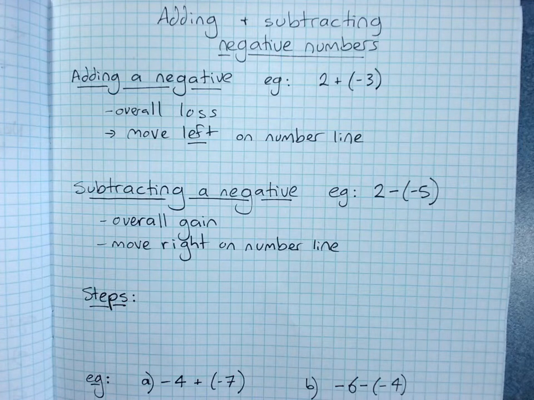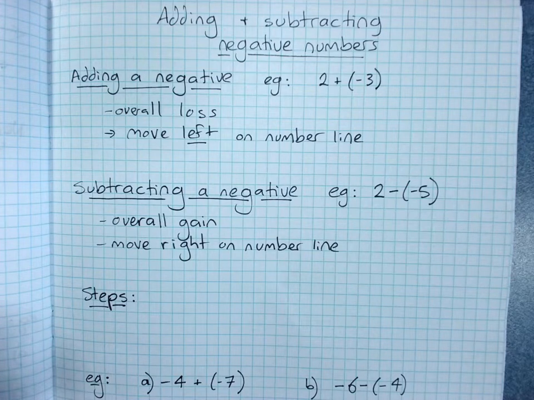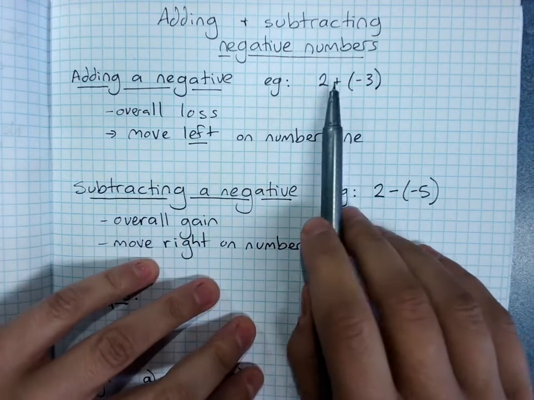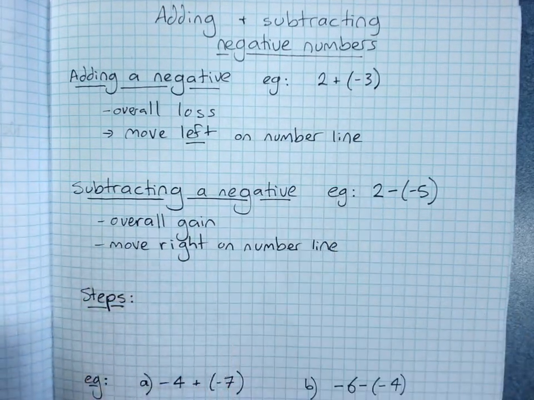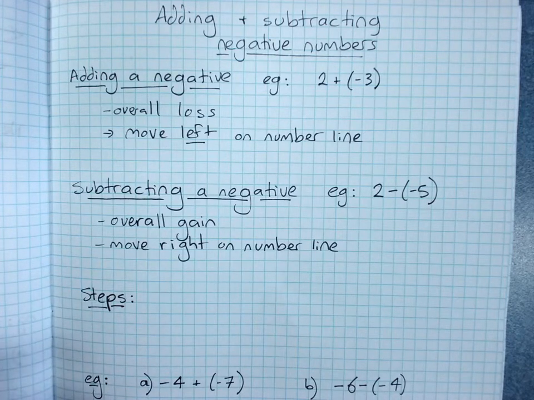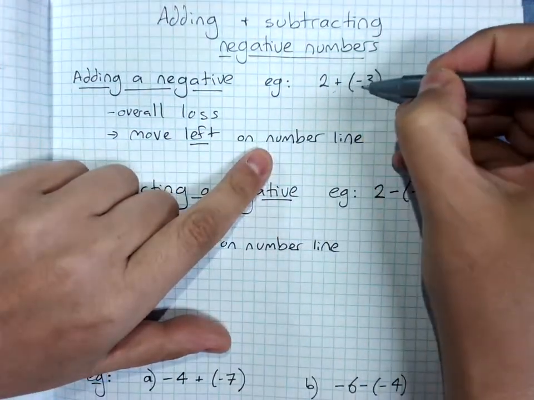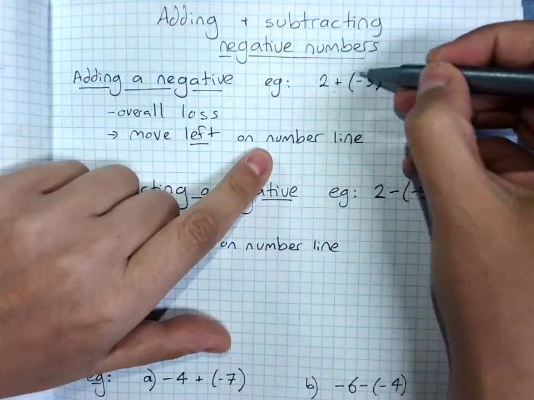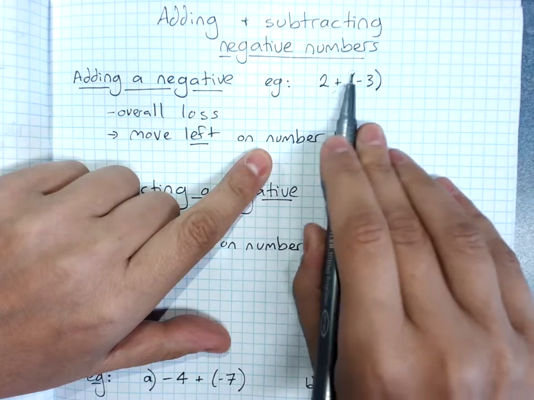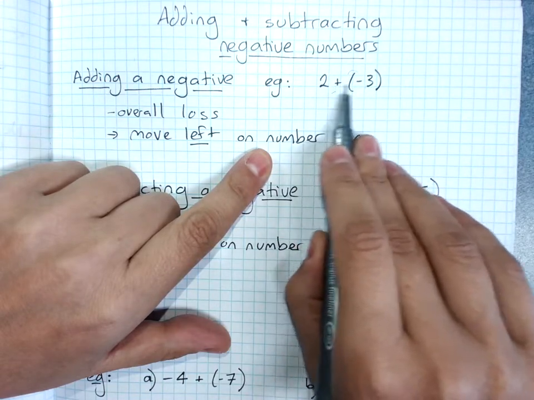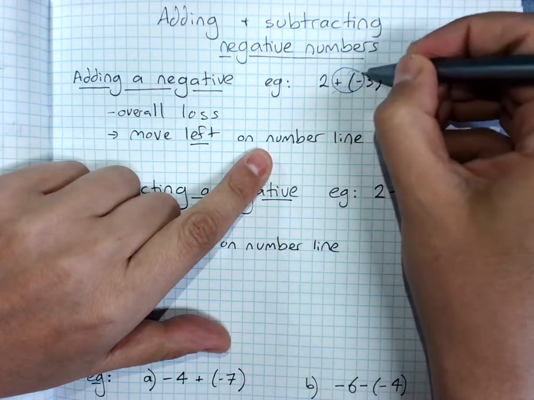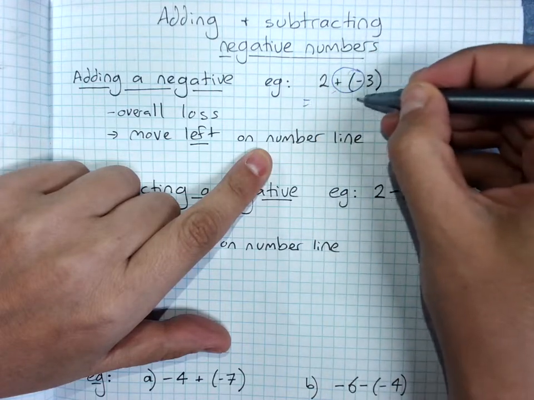Now, the way to make it really easy to do this is rewrite your sum with just a plus or a minus. So, adding a negative, this is only when the two signs are right next to each other, the brackets don't matter. Adding a negative can be rewritten as just a minus.